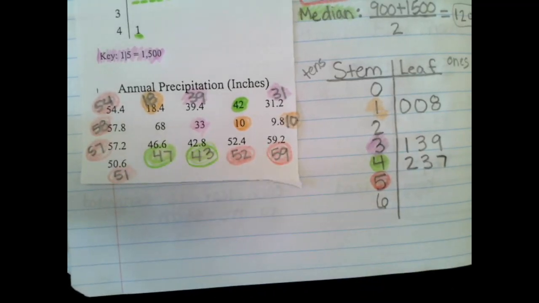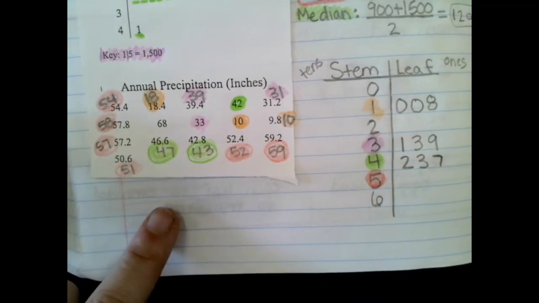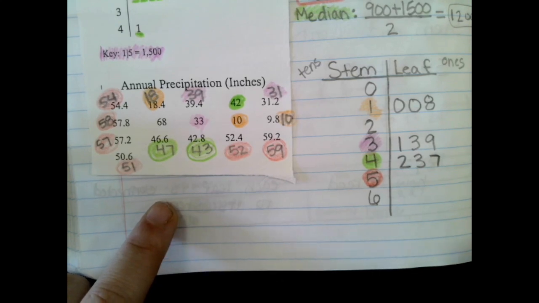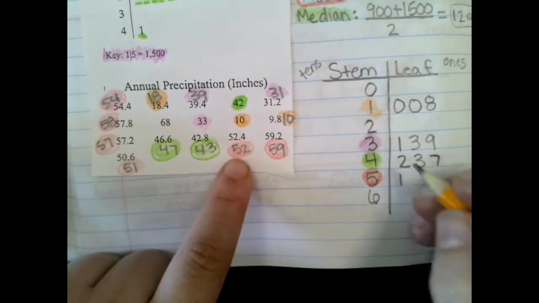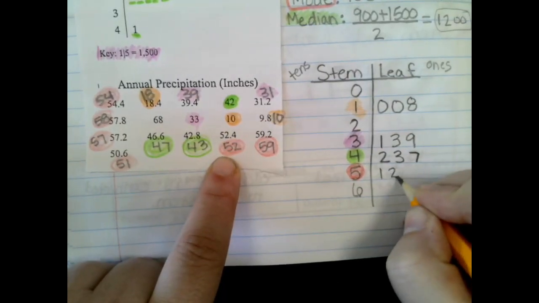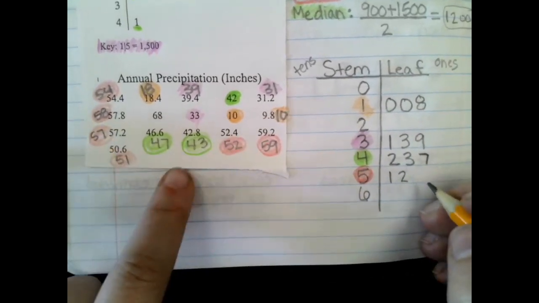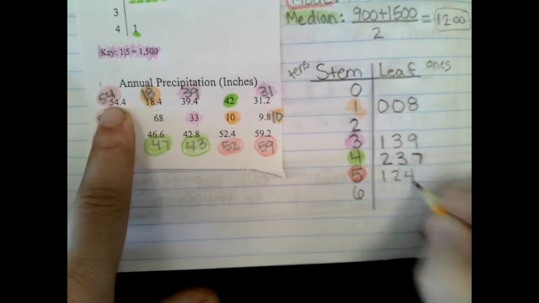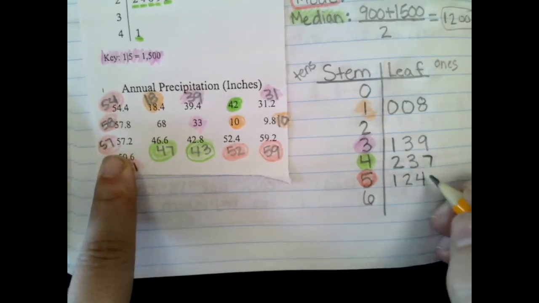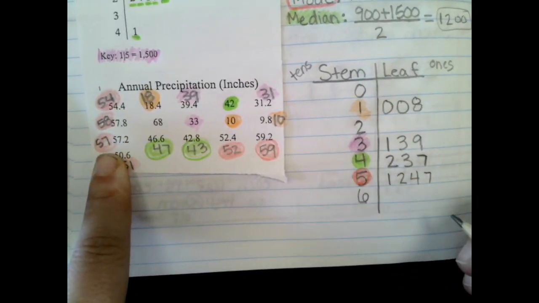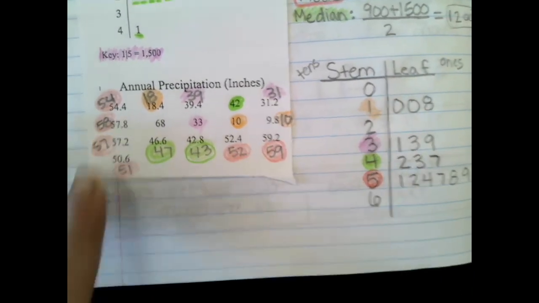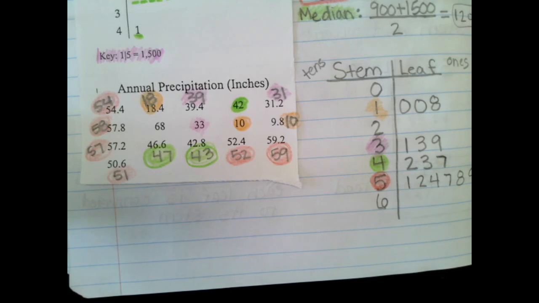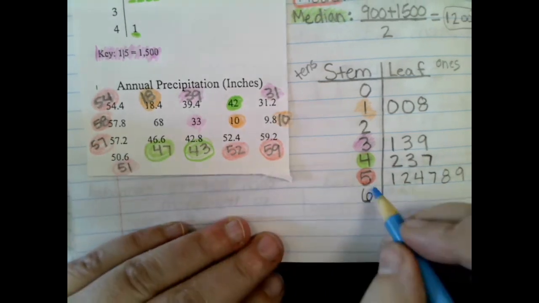So what's the smallest range of 50s we have? 51, 52, 54, 57, 58, and 59.